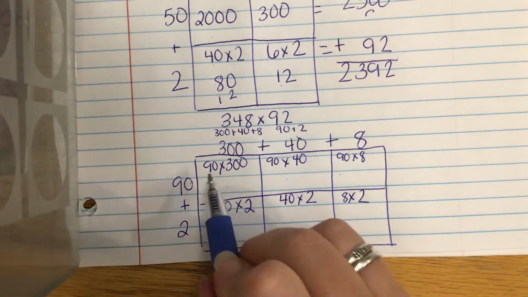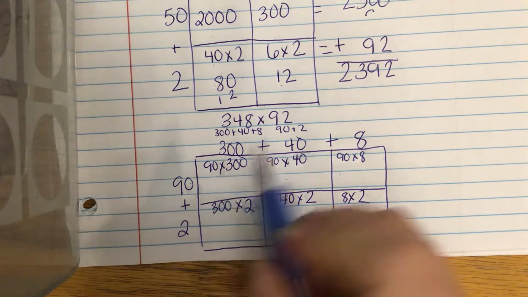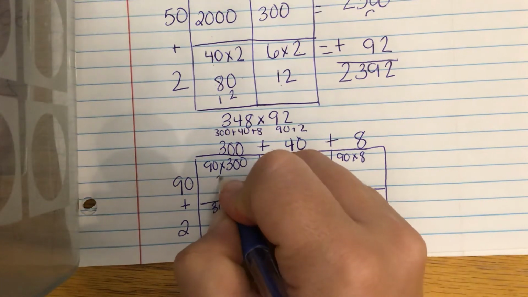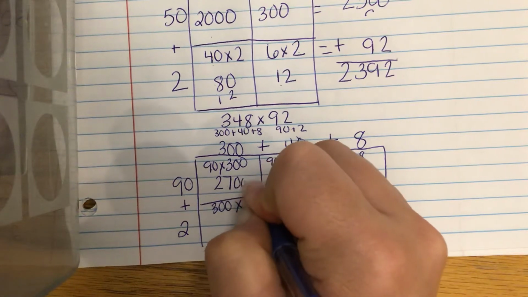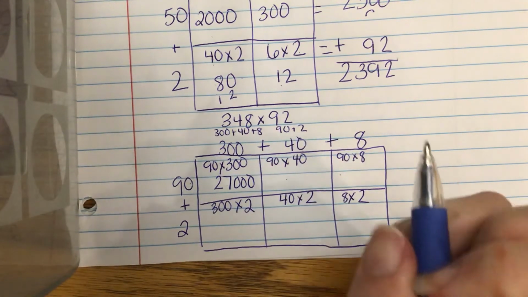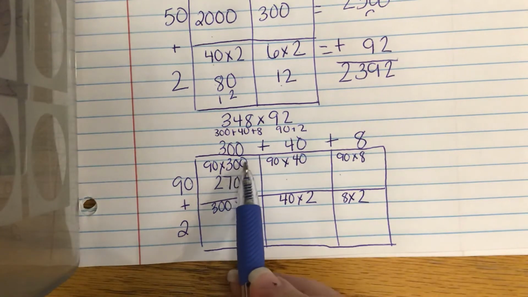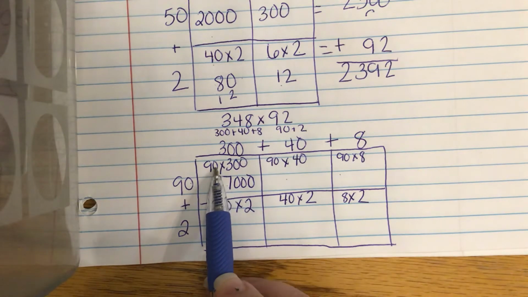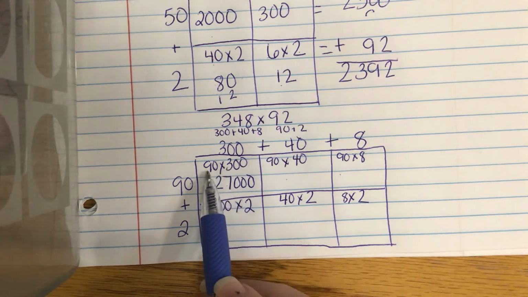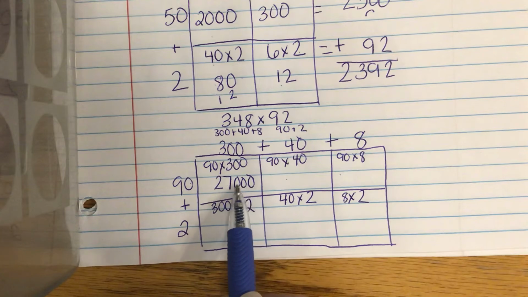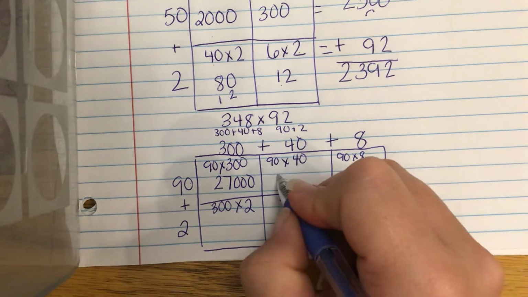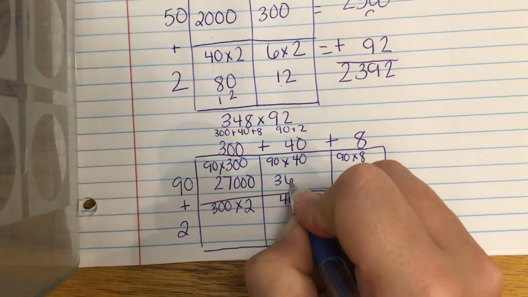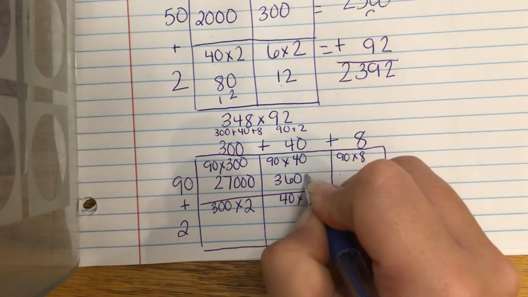Okay, 9 times 3 is 27. So these zeros, the hundreds and this is in the hundreds place, this is in the tens place. It added all these zeros because it had to shift the number over. 9 times 4, 36, 2 placeholders.